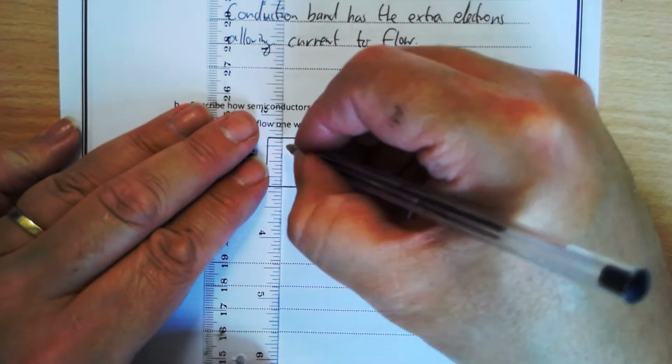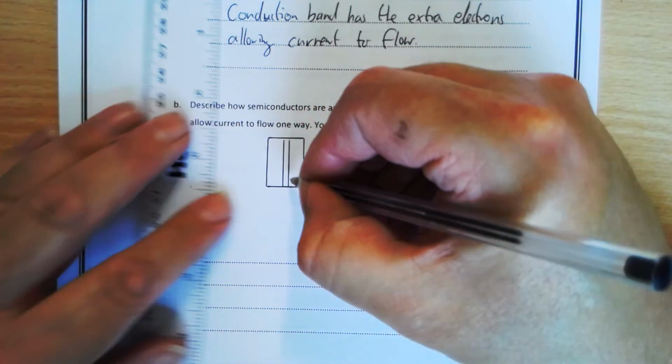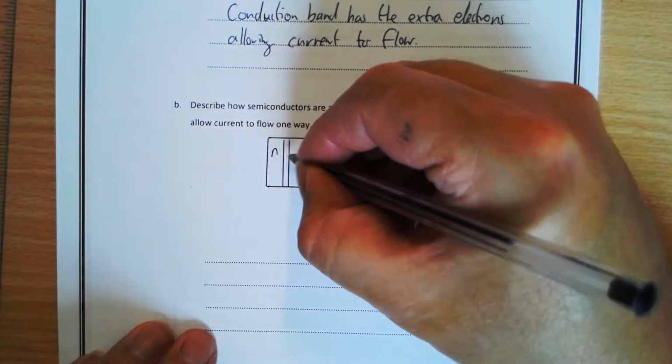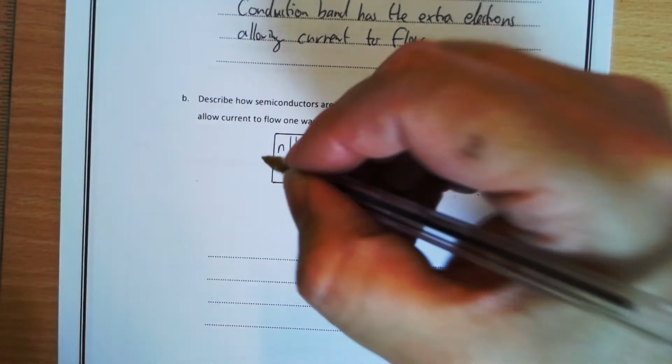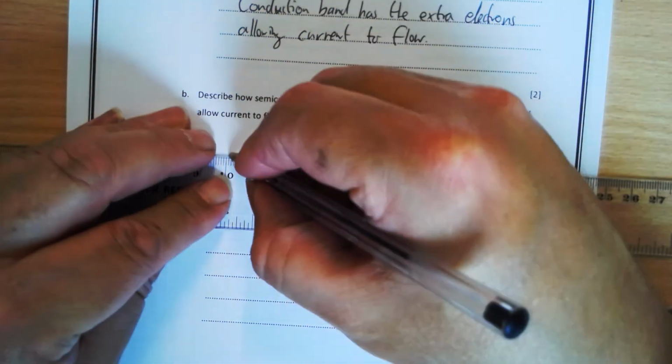And if you take an N-type and a P-type and you connect it, well, some people refer to it as the wrong way round. It's not really the right way to speak about it, but it'll do.